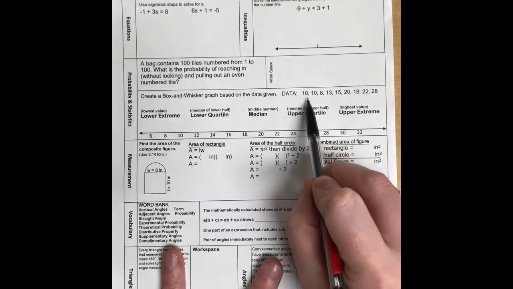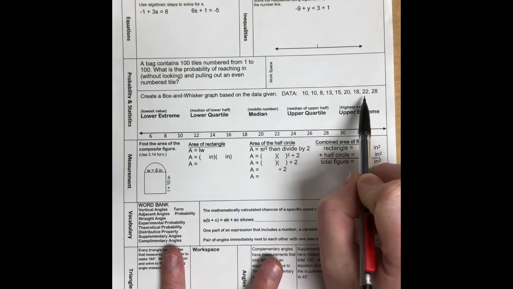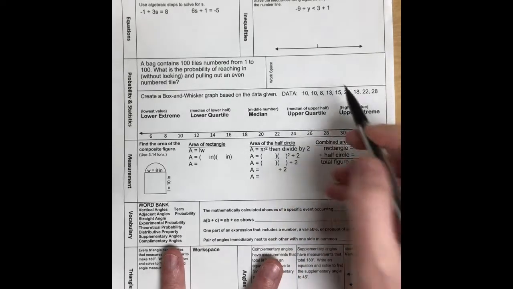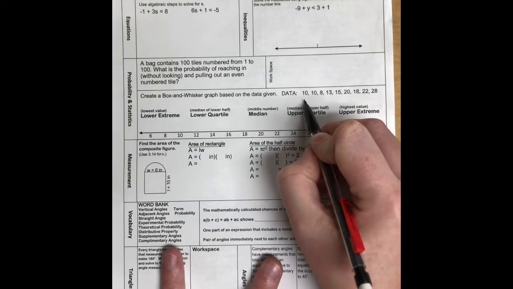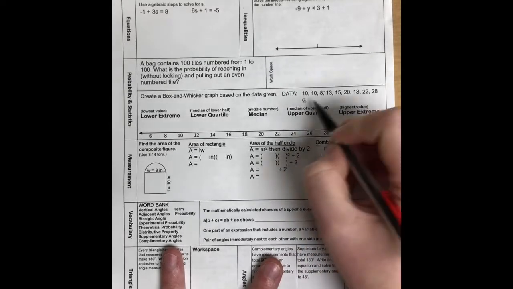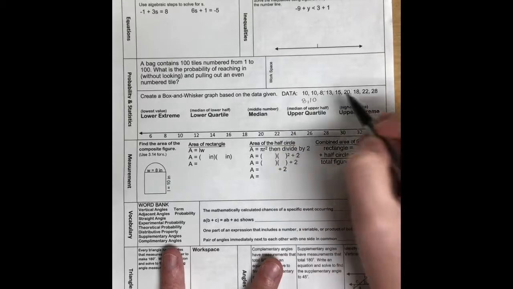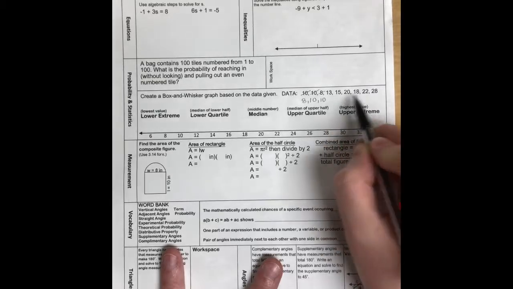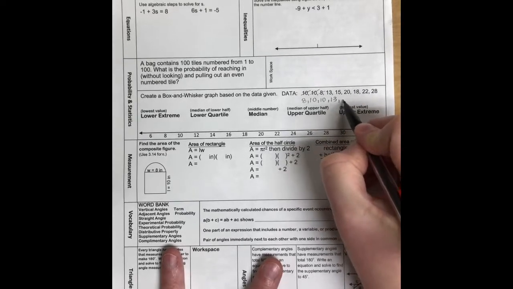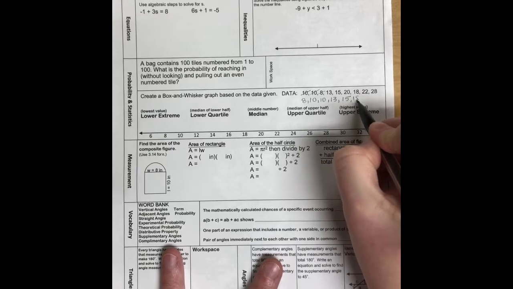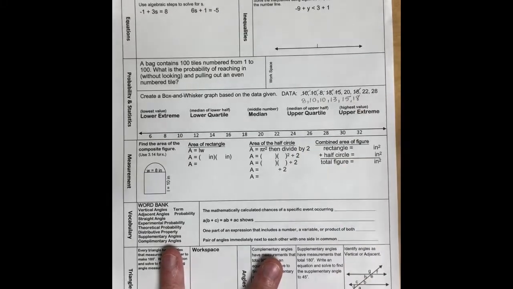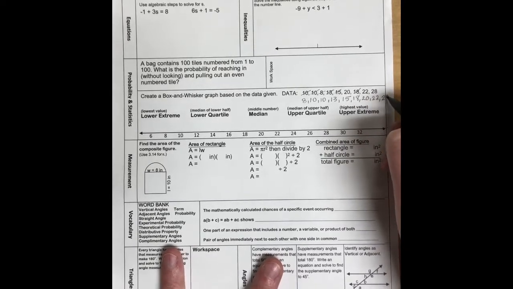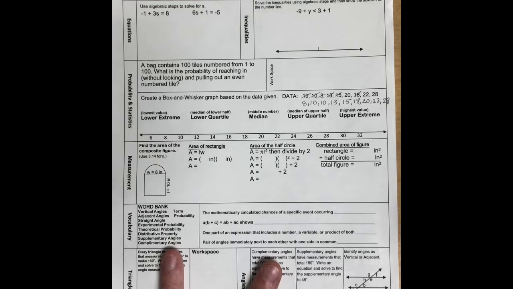You are usually given a set of data. The first thing you are supposed to do is list that data least to greatest. So we're going to look, and I see my least number is 8. My next least number is 10 and 10, and if there's 2, write 2. The next smallest number is 13, 15, 18. Now I have 20, 22, and 28. Okay.